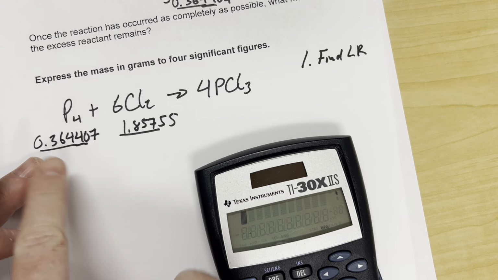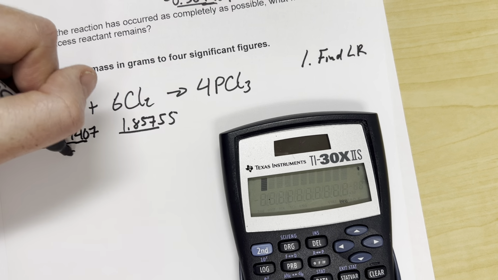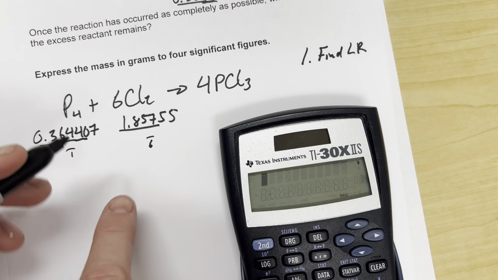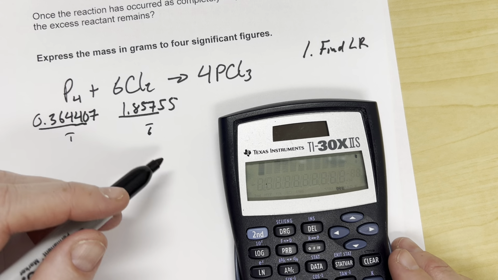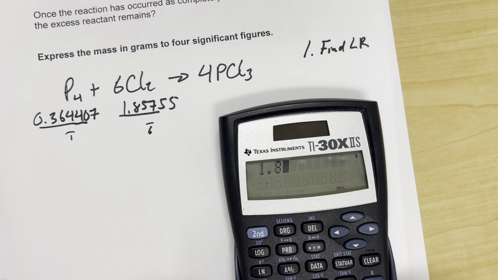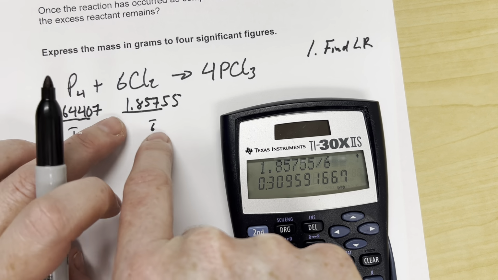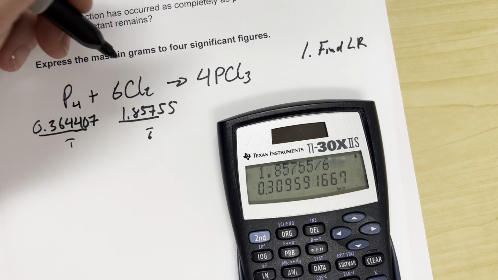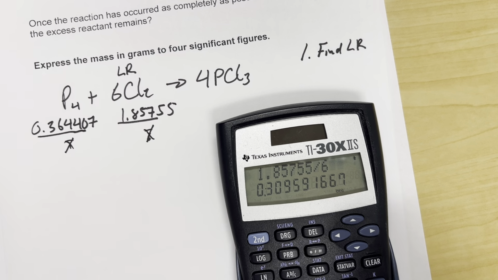This divided by 1 would be 0.36. This divided by 6, remember, divided by 1, divided by 6. I write them small because we don't use them. When I divide this by 6, I can already see I'm going to get about 0.3, and this one's going to be smaller. But let's just check. Yeah, 0.309, and this is 0.306. This is the 0.36. This one's smaller. This is our LR. Once we have that, we get rid of this.